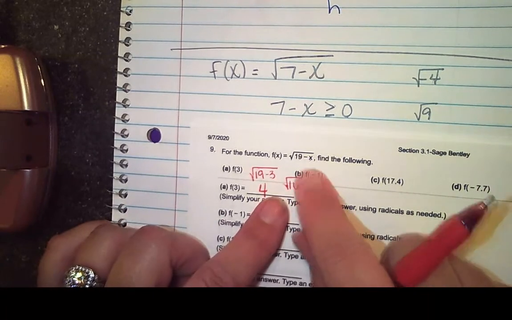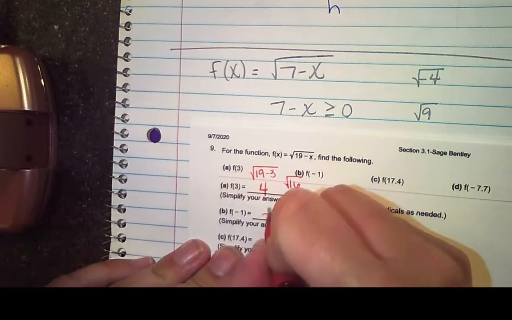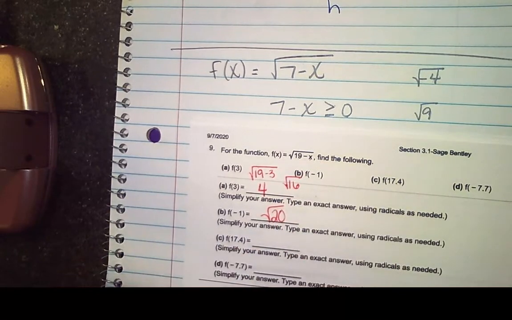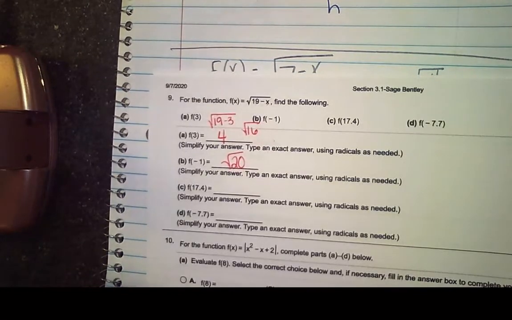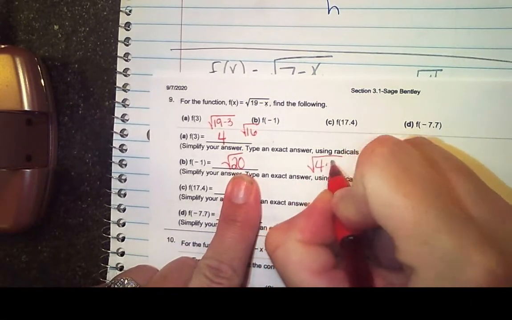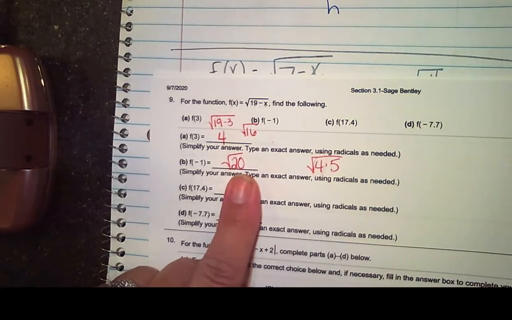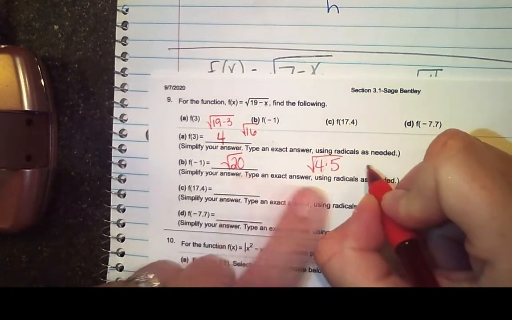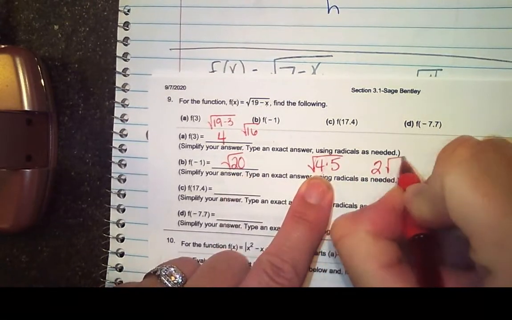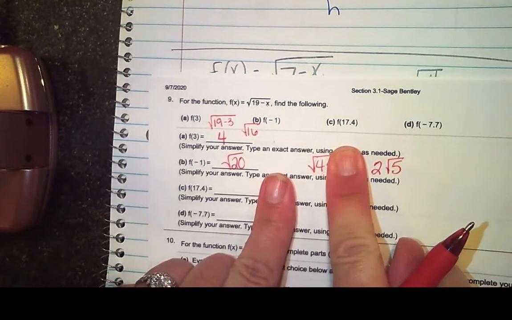Then you can do a -1. So 19 minus -1 turns into 19 plus 1, and that's going to give you the square root of 20. You should probably remember how to simplify radicals. This is the same thing as the square root of 4 times 5. You happen to know what the square root of 4 is: it is 2. So the square root of 4 changes to a 2, and then I'm left with the square root of 5.